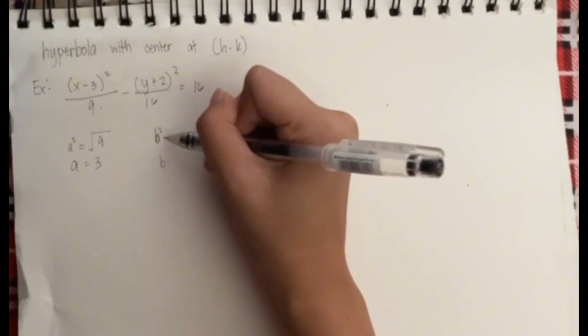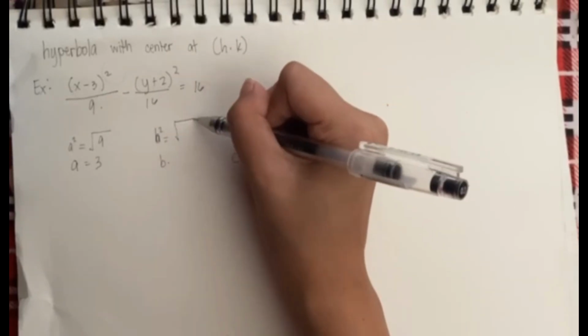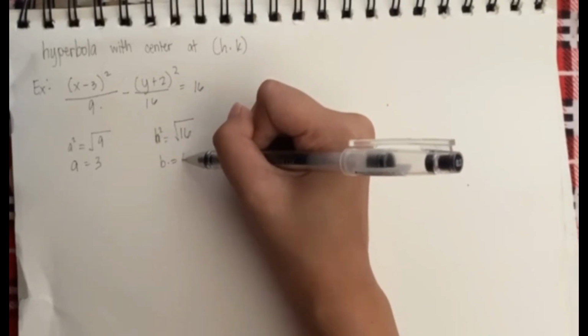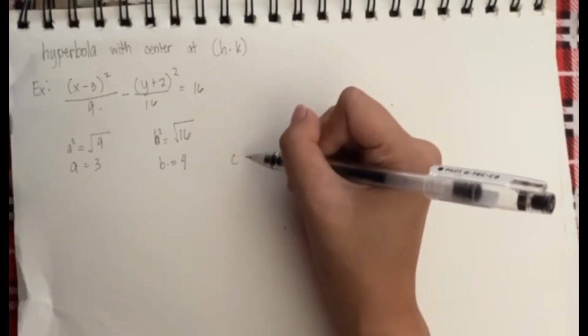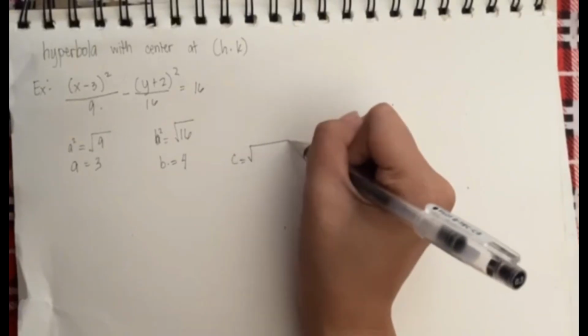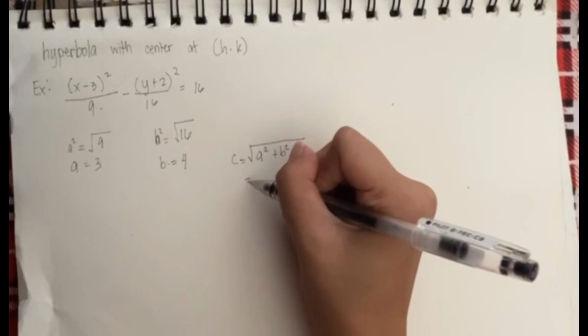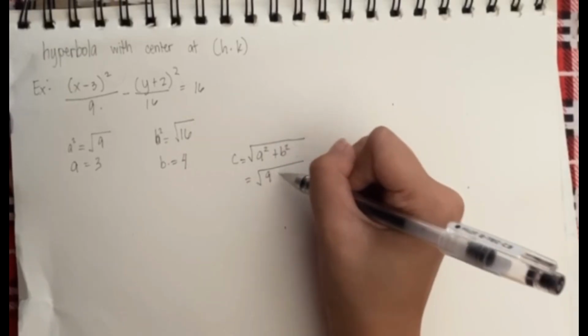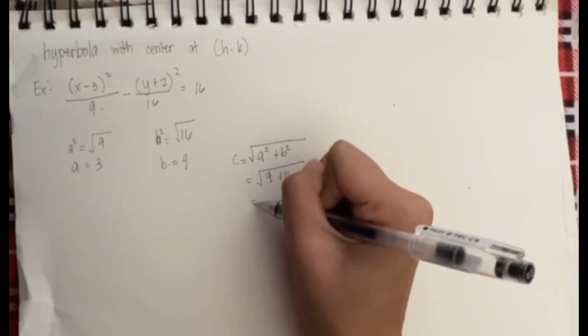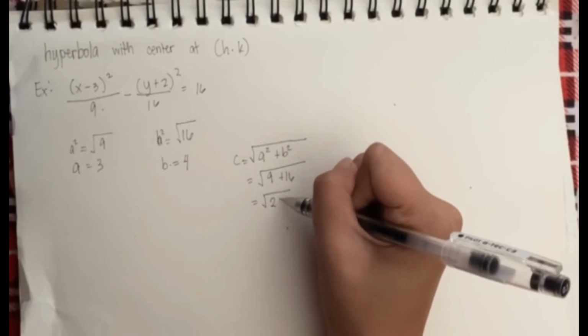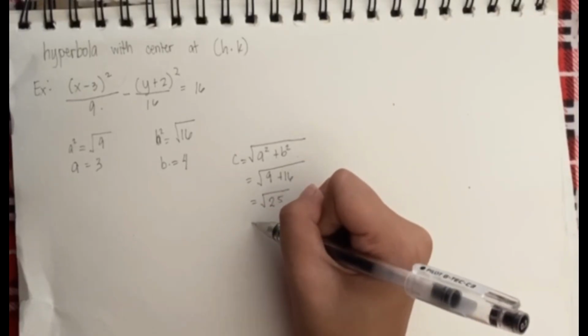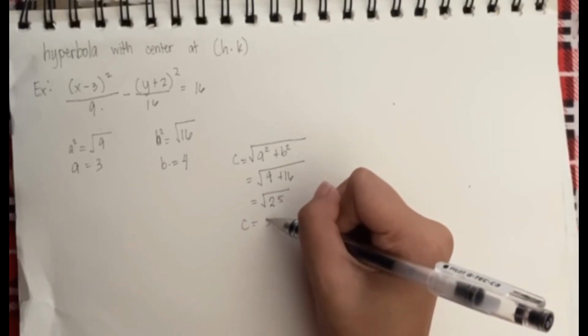Then b squared, 16, and then b is 4. For the c or the foci, you're going to use the formula a squared plus b squared, same as in the origin. Then substitute, add, and then the square root of 25 is equal to 5.